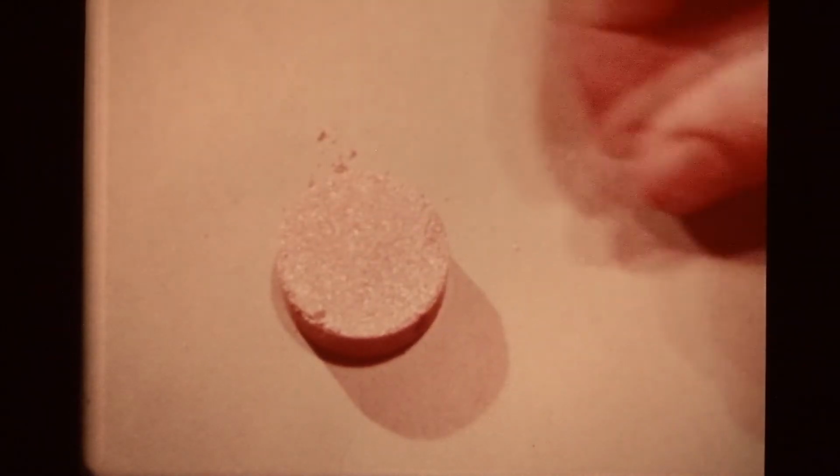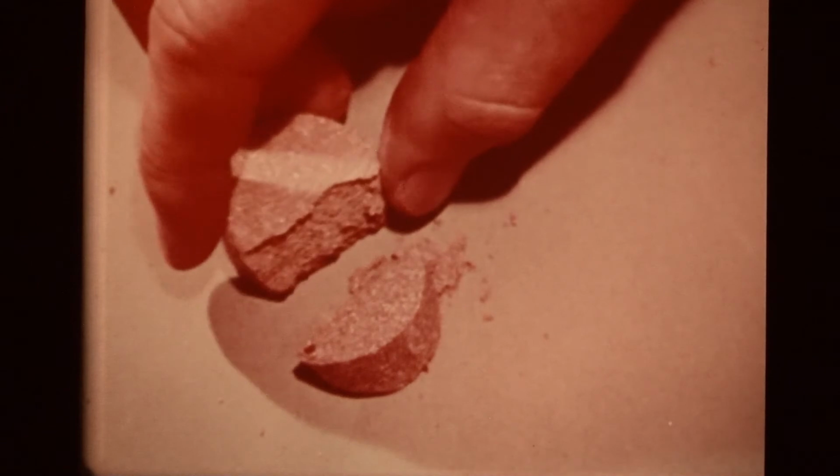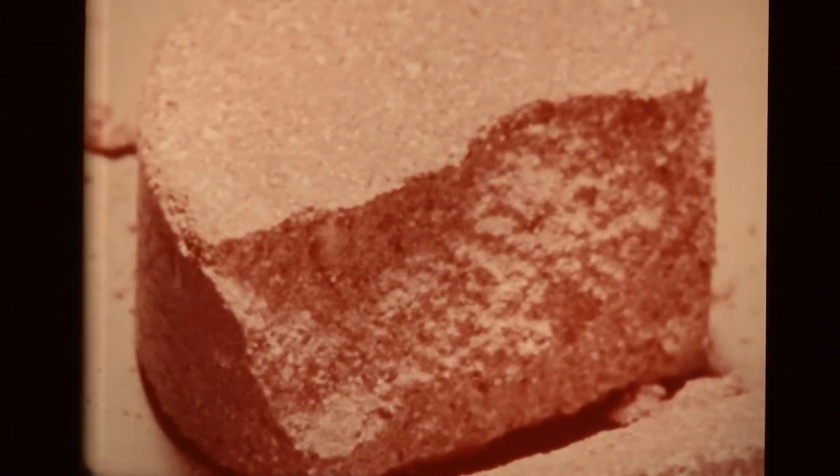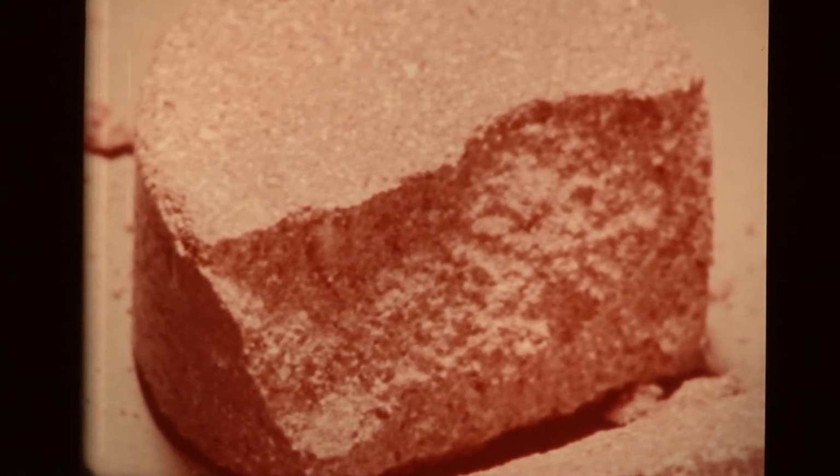Pressure does help to make hard rocks from loose sediments, but the change is not complete. Something else must be needed to turn sediment into true rock.